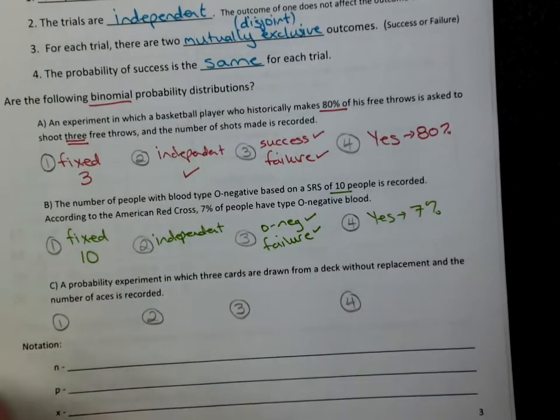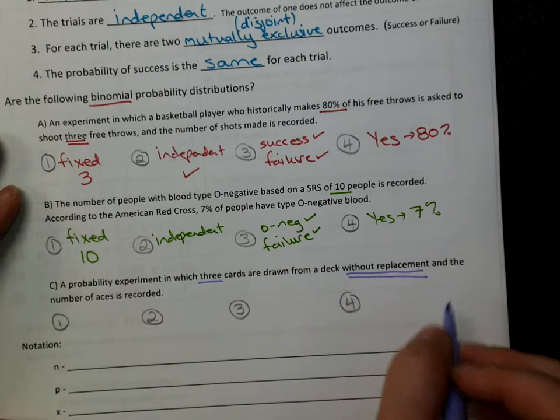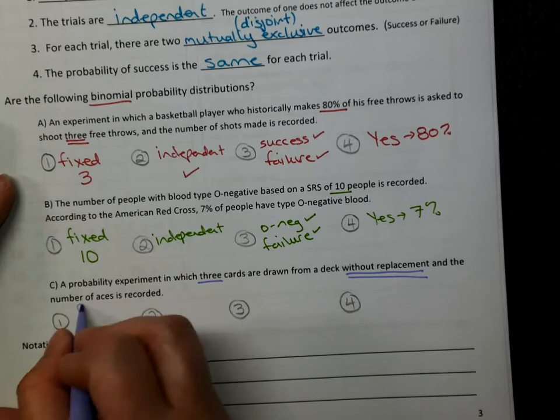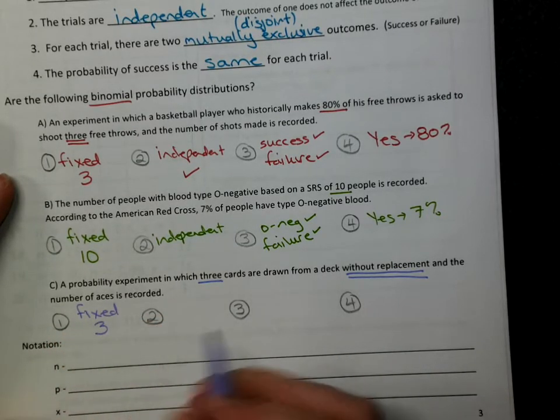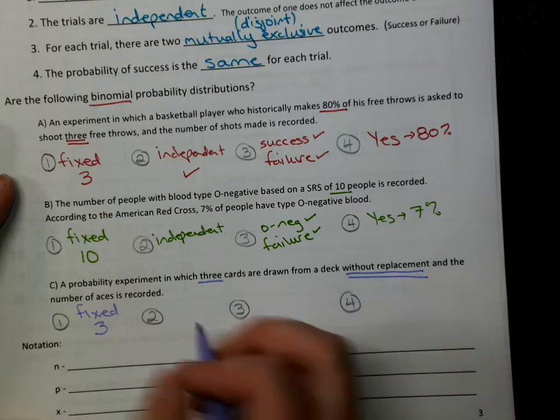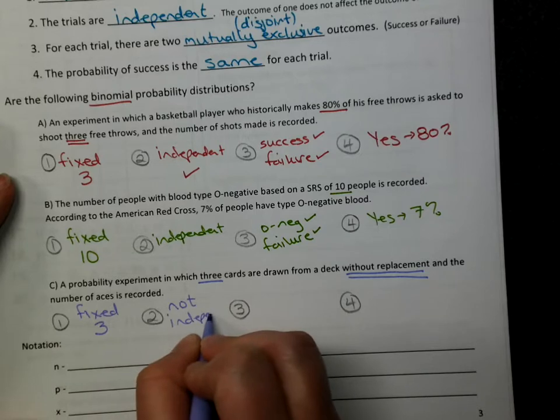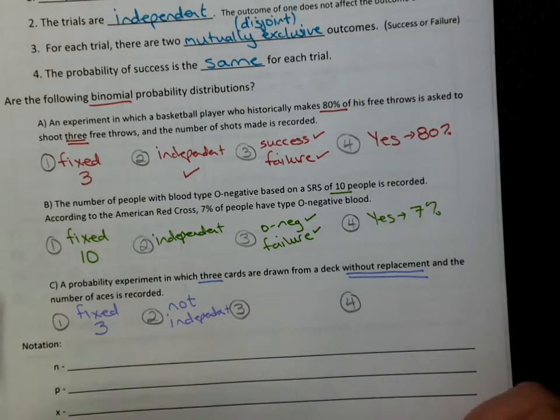Let's look at the last one, a probability experiment in which 3 cards are drawn from a deck without replacement, and the number of aces is recorded. So there's a fixed number of trials. They're drawing 3 cards. Because they're not replacing the cards, each trial is not independent. We talked about this in Chapter 5. If I don't put the card back in the deck, all the probabilities have now changed.